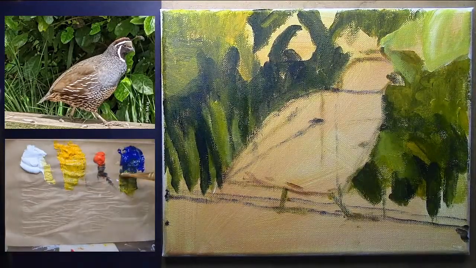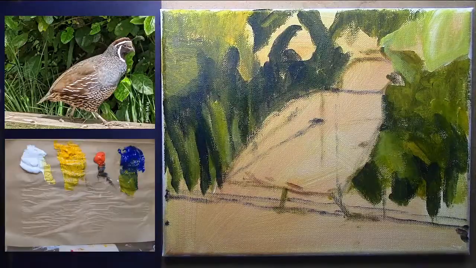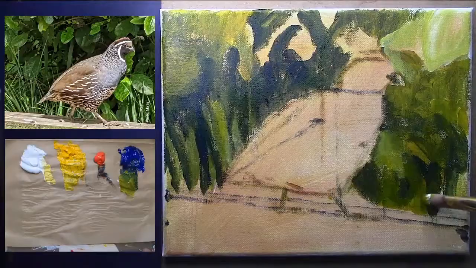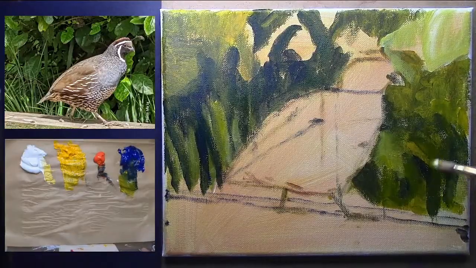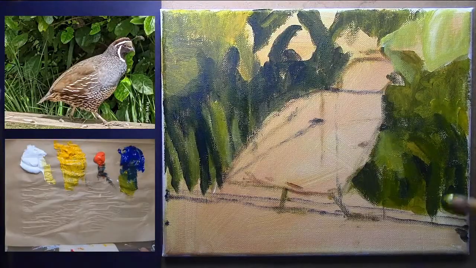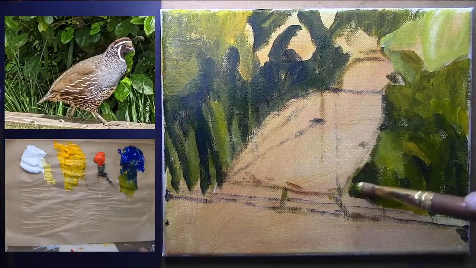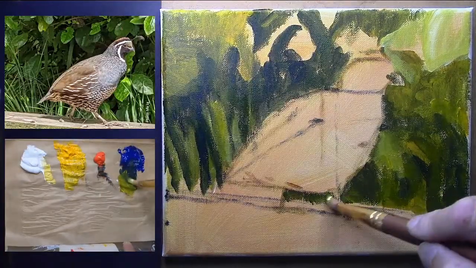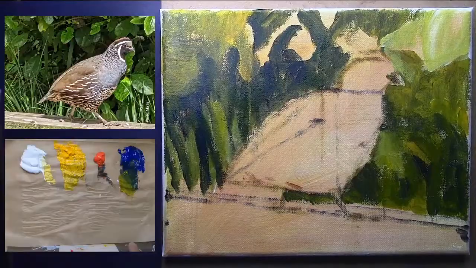Alright, a few more strokes, and then we're gonna start painting the quail, right? I want to paint above the fence, between the legs, so it should be easier to focus on the body.